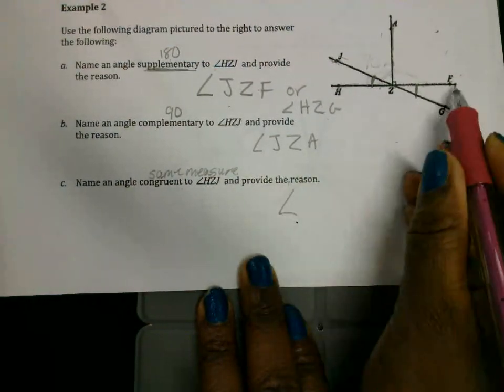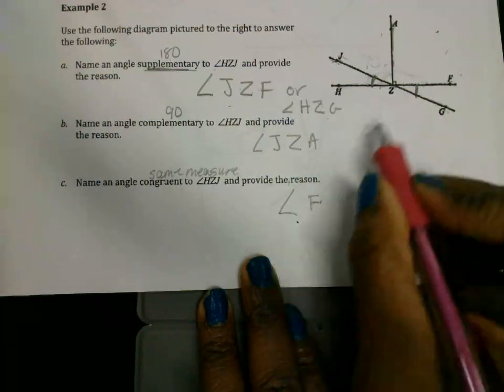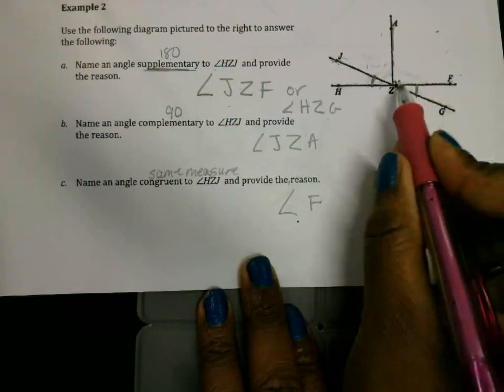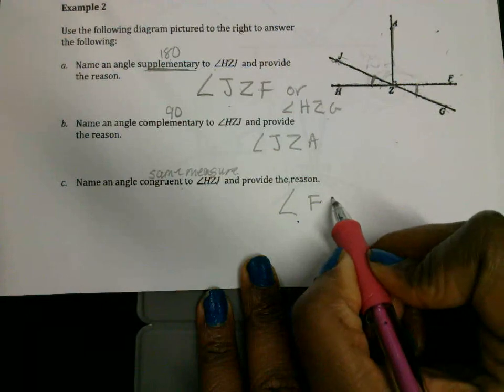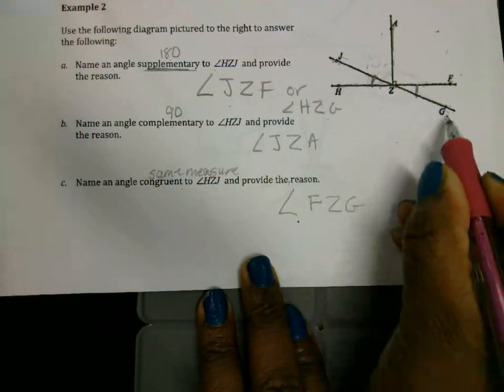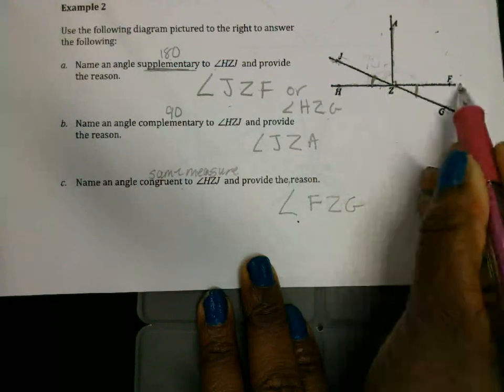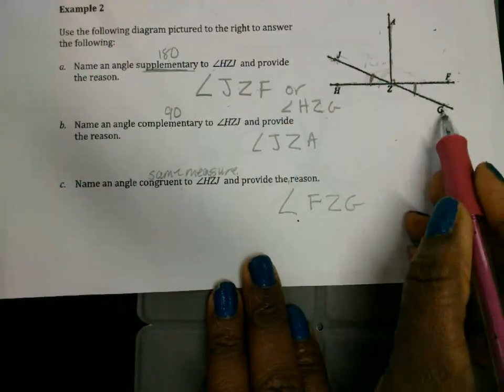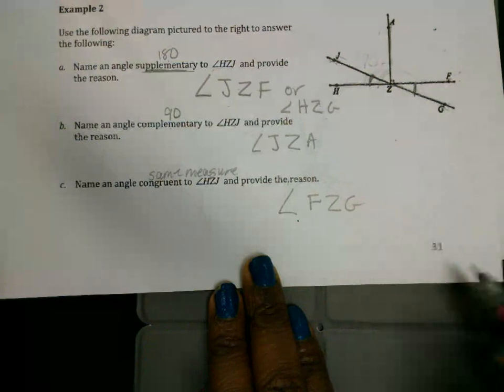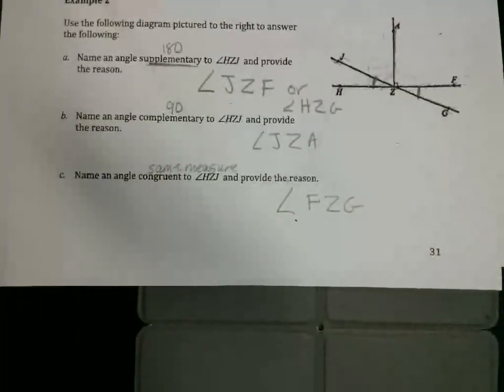Angle FZG. Or you can go this way, GZF. Either one of those is the correct answer. Okay? Please make the correction. Did anybody get them all right? Very good. Okay.